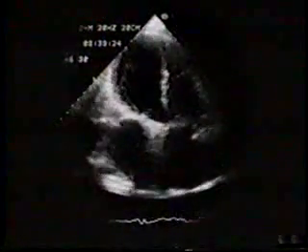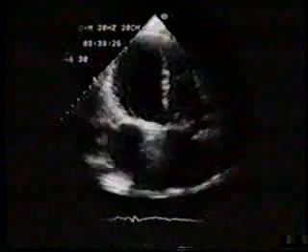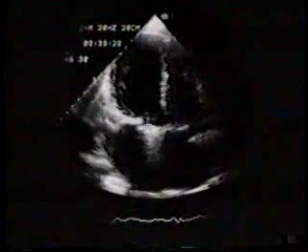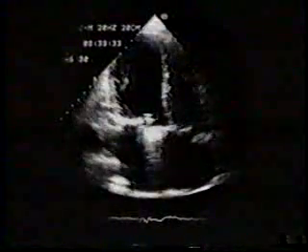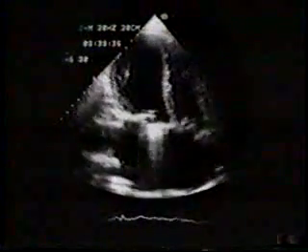Although the cusps appear somewhat echodense, the opening is normal and there is no prolapse. This 73-year-old male also has a tricuspid heterographed prosthesis.